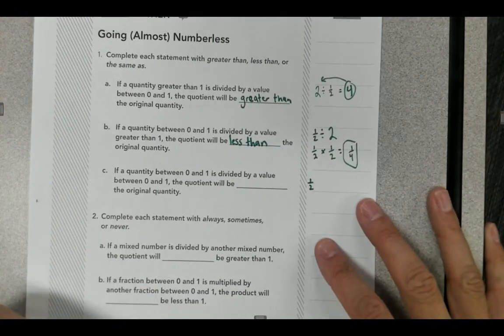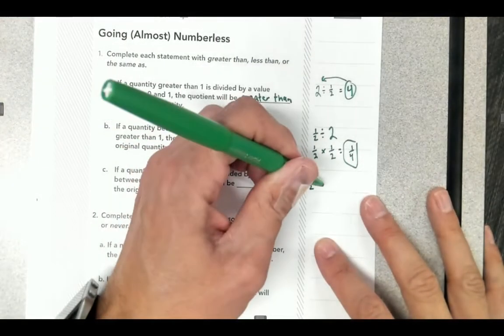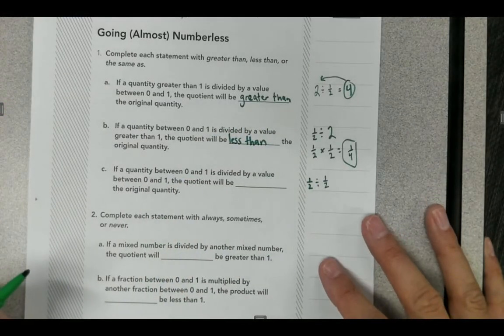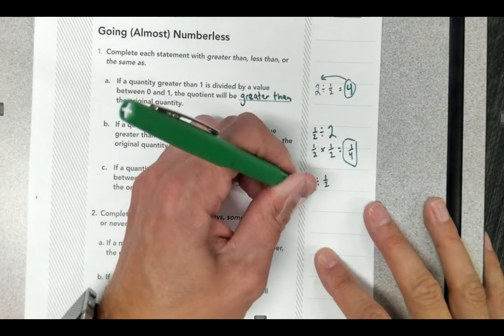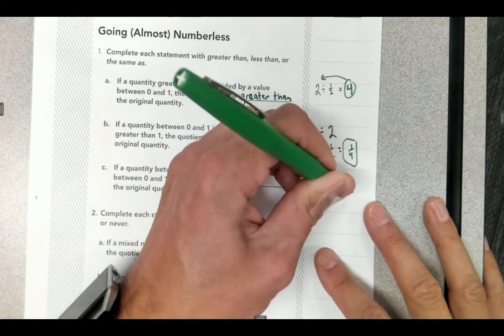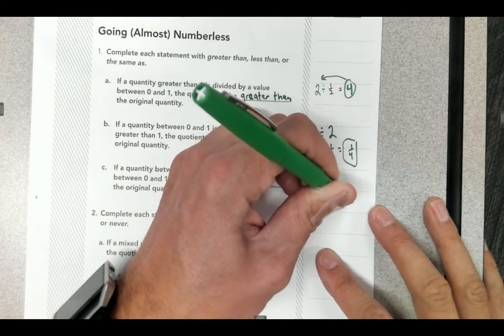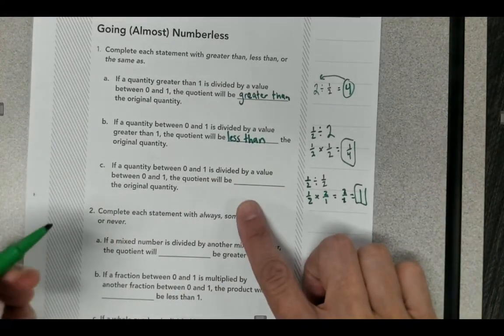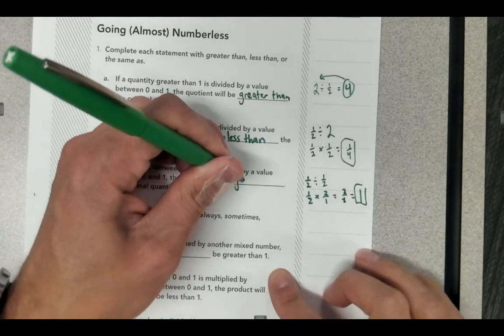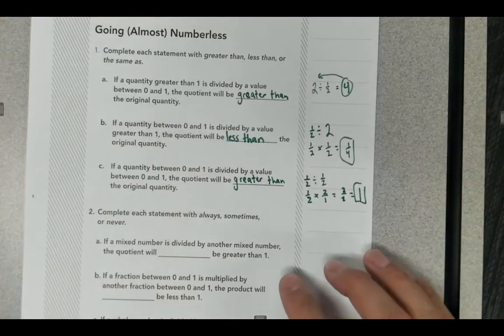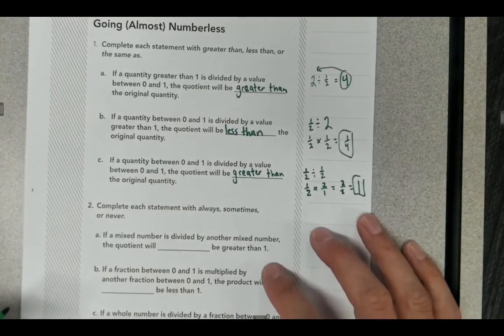Okay. C, if a quantity between 0 and 1 is divided by a value between 0 and 1, so divided by 1/2, the quotient will be what? All right, so this would be 1/2 times 2 over 1, which is going to be equal to 2 over 2, which is going to be equal to 1. So that is greater than. So this should be greater than. And so I want to put numbers in to see what is correct.